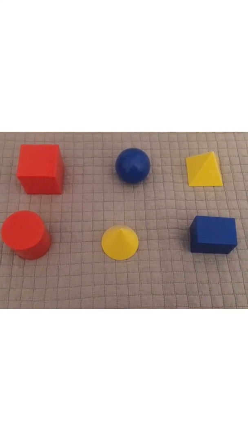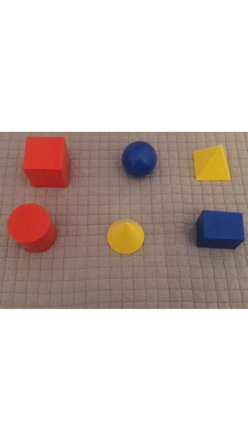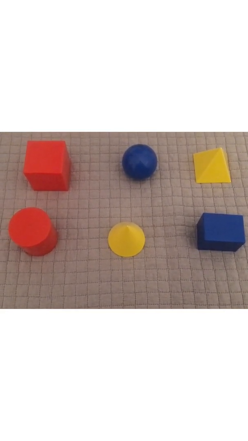Right, so here we have our 3D shapes. Remember, 3D shapes are fat. 2D shapes, what we've been learning about the previous days, are flat. Right, let's go through some of their names.